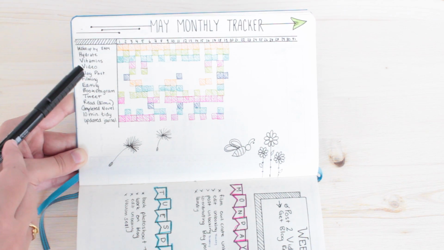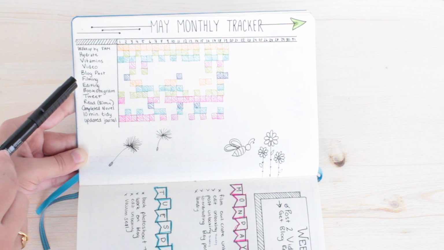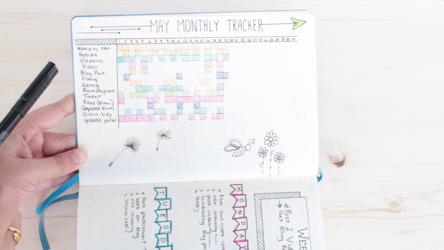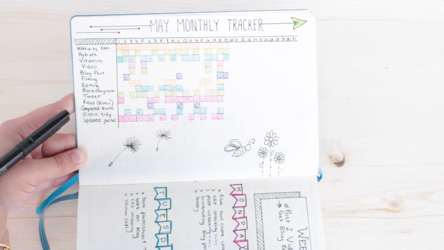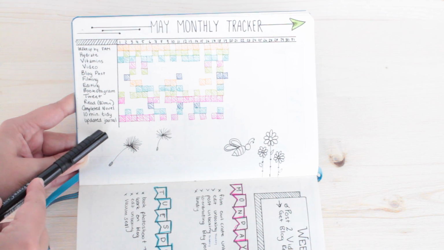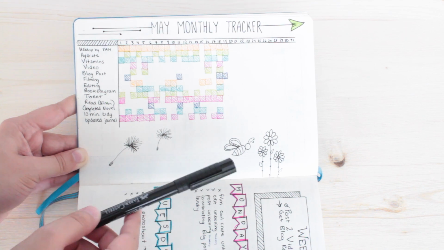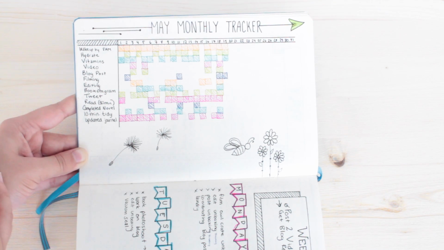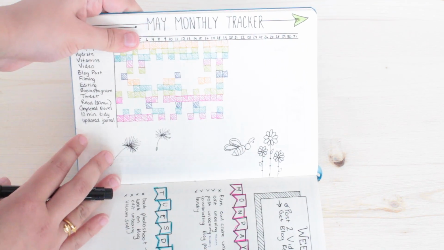Whenever I post a video or post a blog post, I put a little square. Filming days, editing days, anytime I bookstagram or tweet, reading for 30 minutes, whenever I complete a novel, a 10-minute tidy, and I also keep track of when I update my bullet journal. And then last minute I threw in some little doodles. Obviously, I'm sure you can tell I'm not the best doodler, but I feel like I just need to keep going at it so I get better.